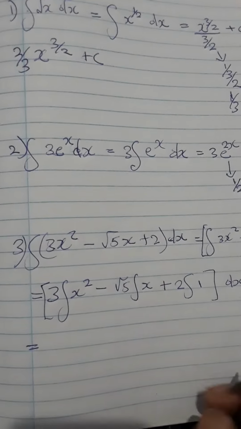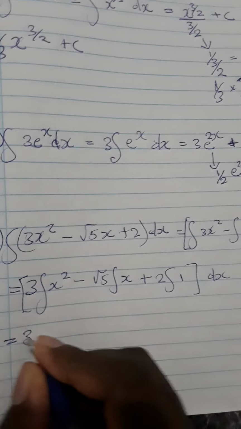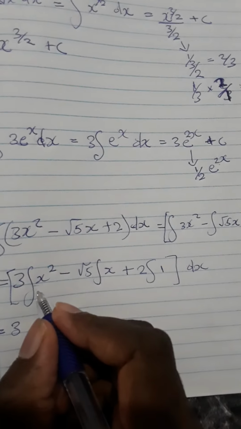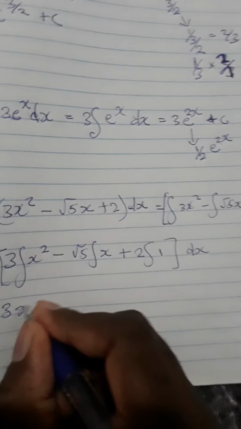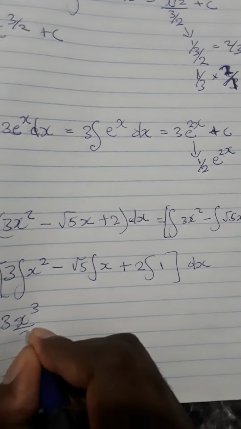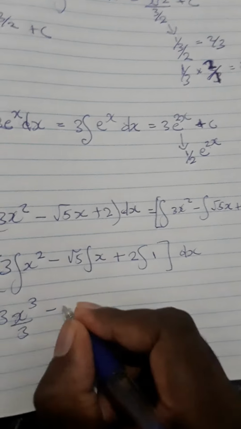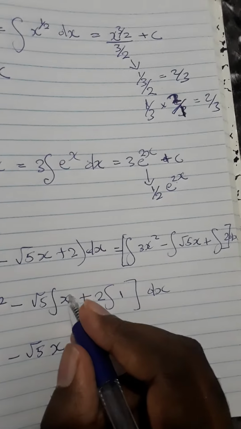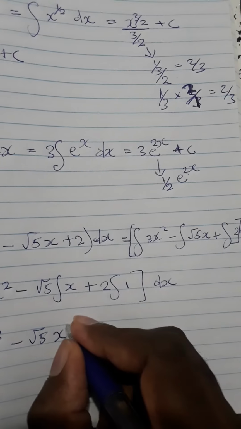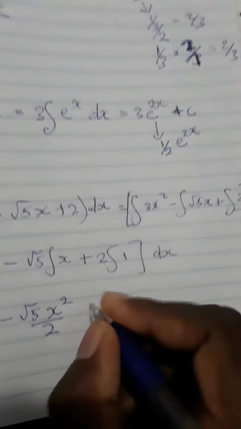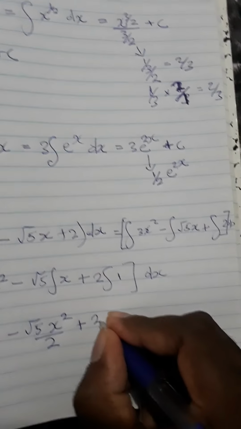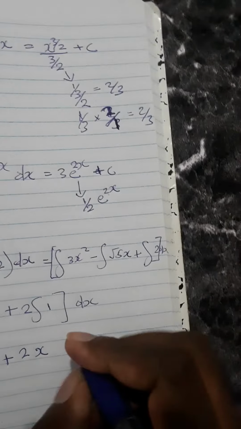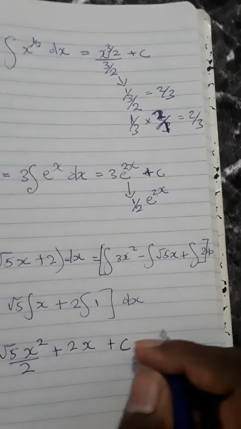So let's start by integrating. This will give you 3 x to the 2 plus 1 over 2 plus 1, which is x cubed over 3, minus root 5 x to the 1 plus 1 over 1 plus 1, that is over 2, plus 2, integral of 1 is x, plus c.